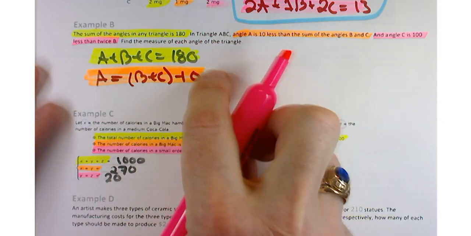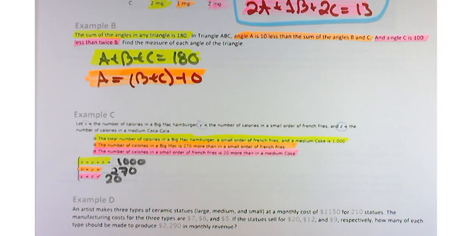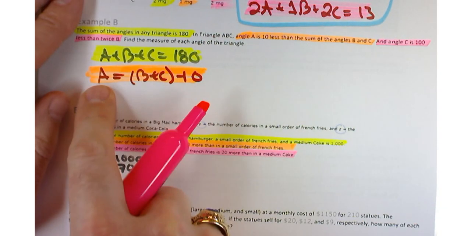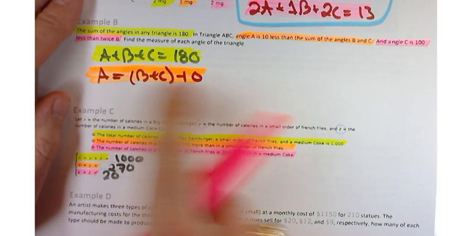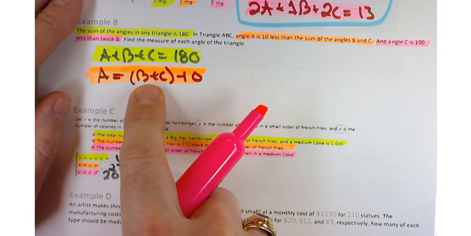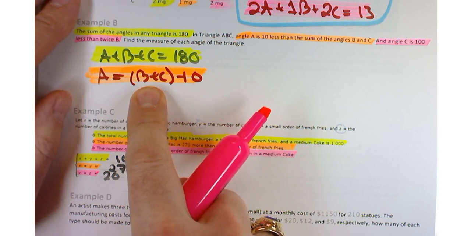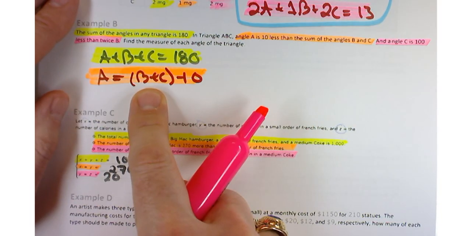But right now, we're just interested in coming up with the equations. So, are we okay with this equation? Angle A is 10 less than the sum of B and C. Do I really need the parentheses here? No, I just put it there for style points. You don't really need them.